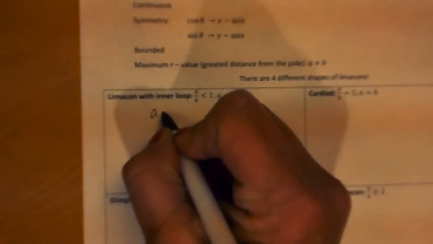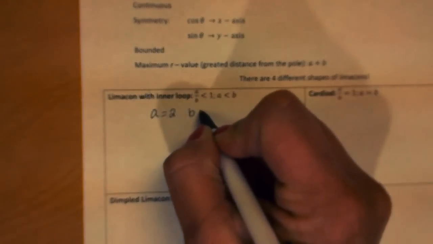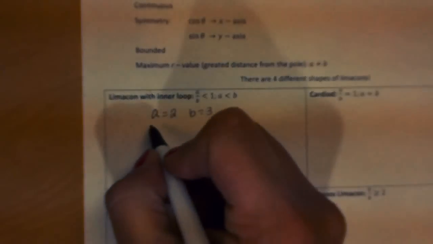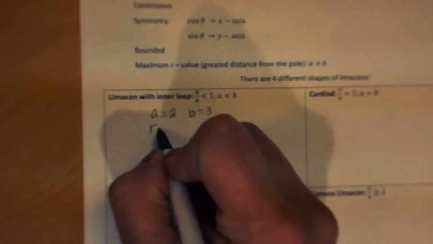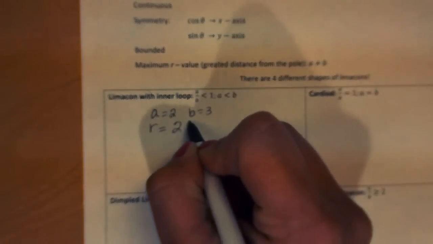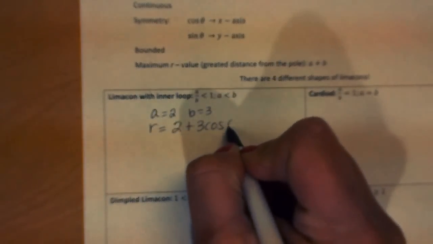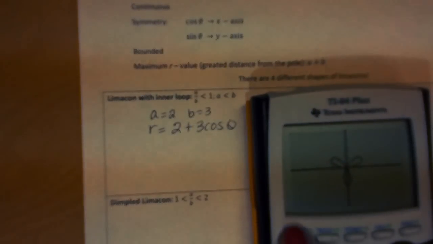So let's assume that a is 2 and b is 3. And it doesn't matter if we pick cosine or sine. I'm going to pick the cosine. So if I have r equals 2 plus 3 cosine theta, let's look at the graph of this.